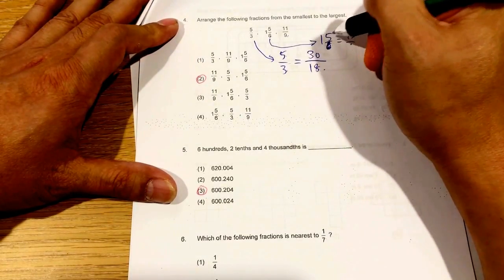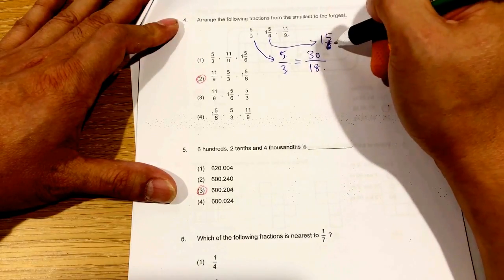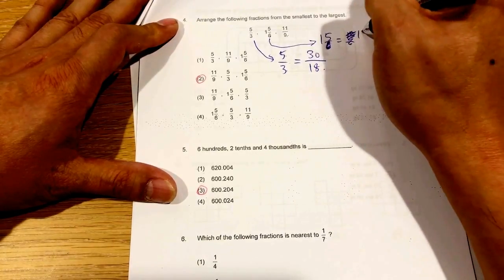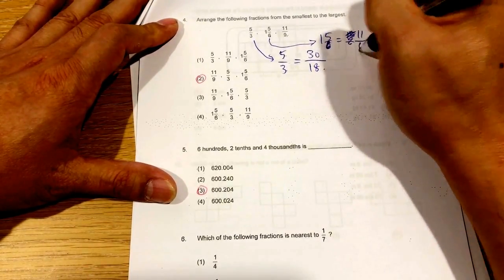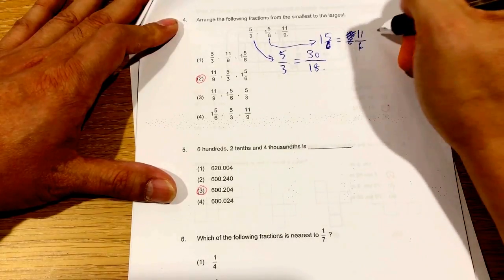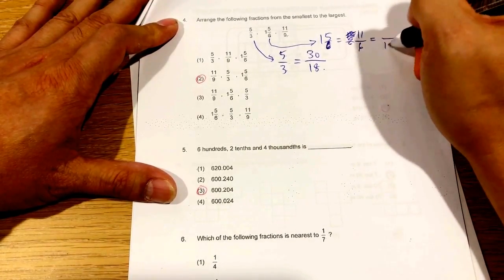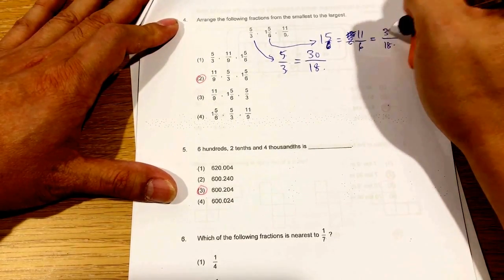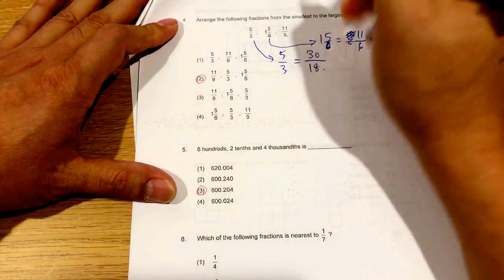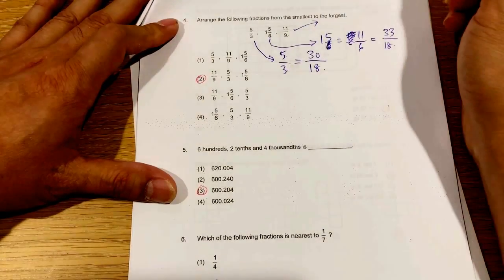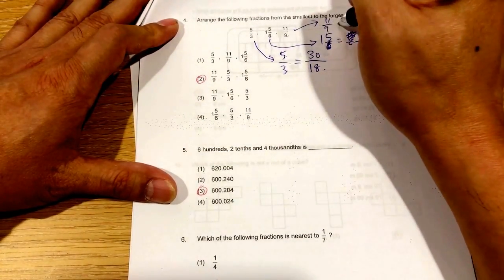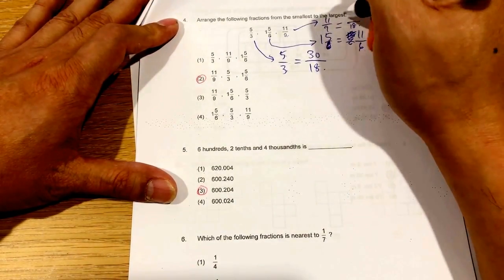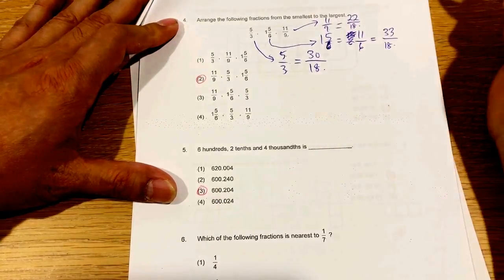1 and 5/6, so 1 times 6 is 6 plus 5, that's 11. So 11 over 6. So 11 over 6, what's that over 18? All right. Here we times 3, and there we times 3 as well. So 33 over 18. Now let's convert this one here. 11 over 9 is equal to what over 18? And the answer there is times 2, so it's 22 over 18.